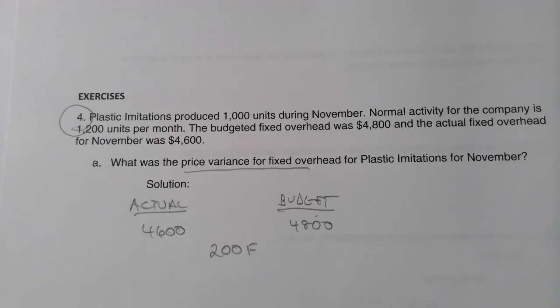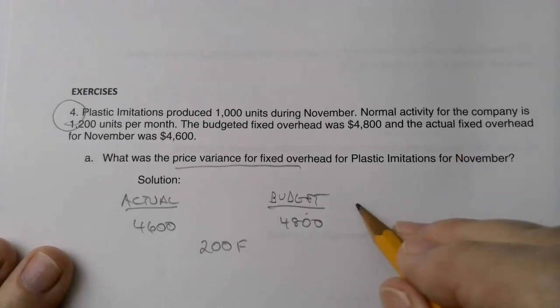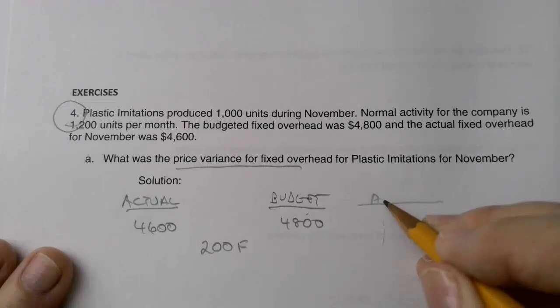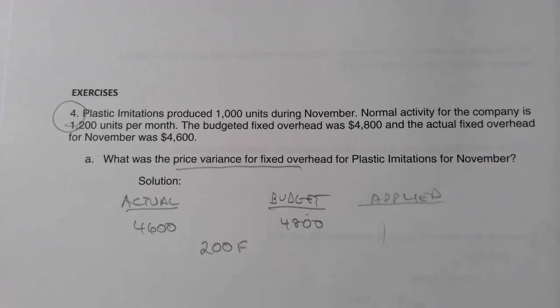This is a nice exercise to practice the fixed overhead variance, because remember that one's going to be a little bit different. And remember that we've got actual, budget, and then the last column is going to be applied. Okay, it's the best way to do it.